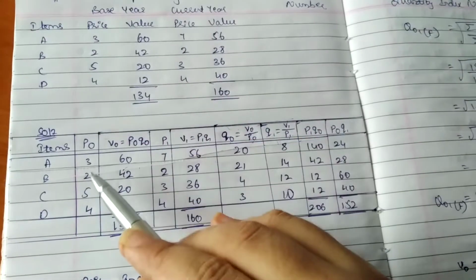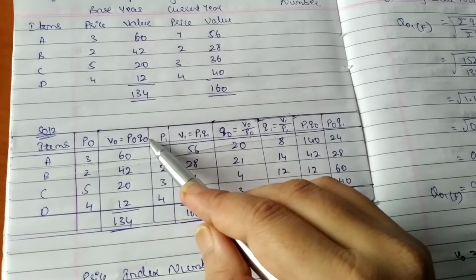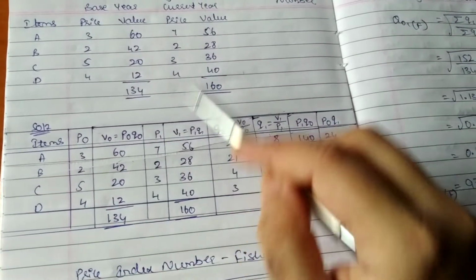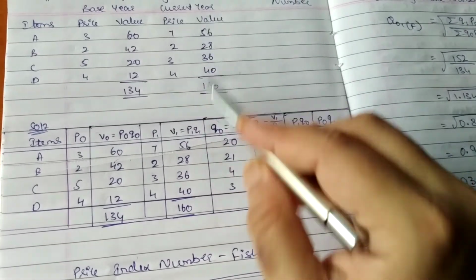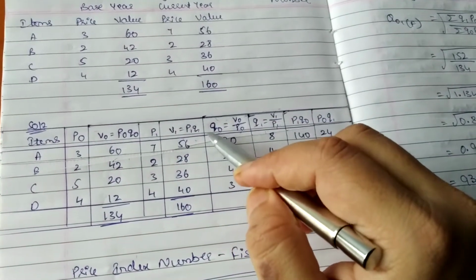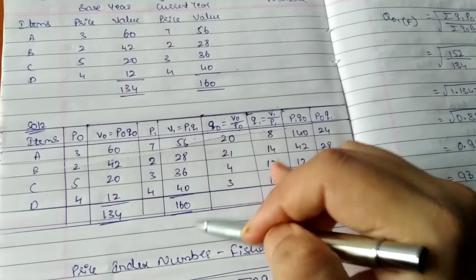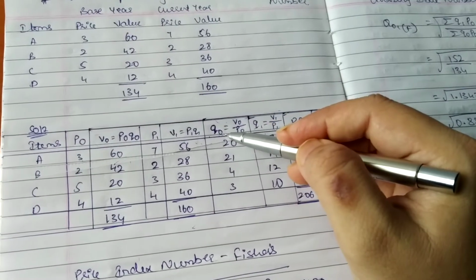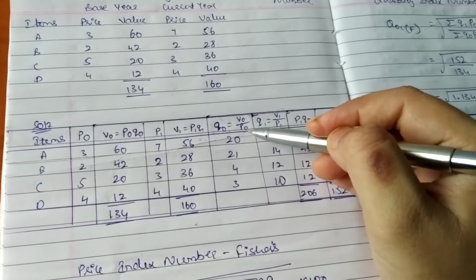So write down P0: 3, 2, 5, 4. Value V0 equals P0 Q0, which is 60, 42, 20, 12. Same for P1: 7, 2, 3, 4. Value of current year V1 equals P1 into Q1: 56, 28, 36, 40. Now we will find out Q0, the quantity of a base year. So value of base year divided by price of base year.